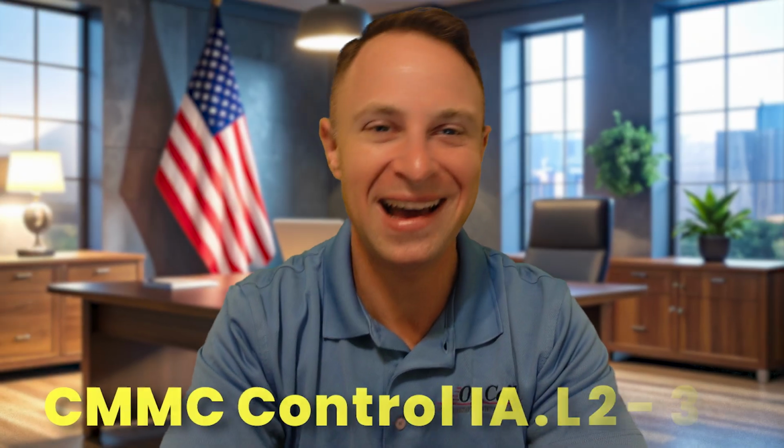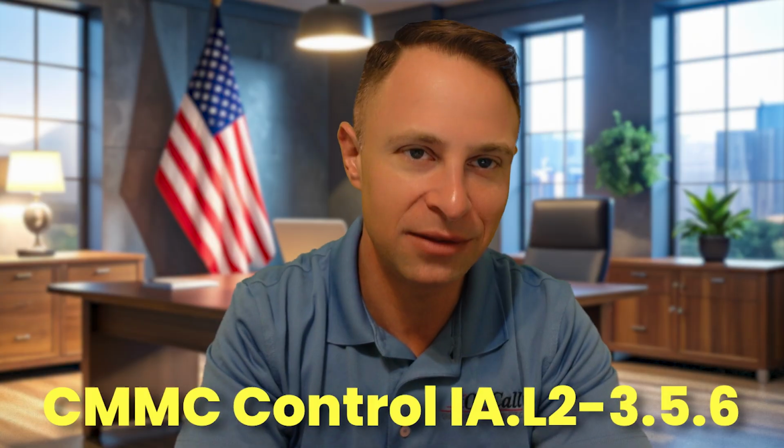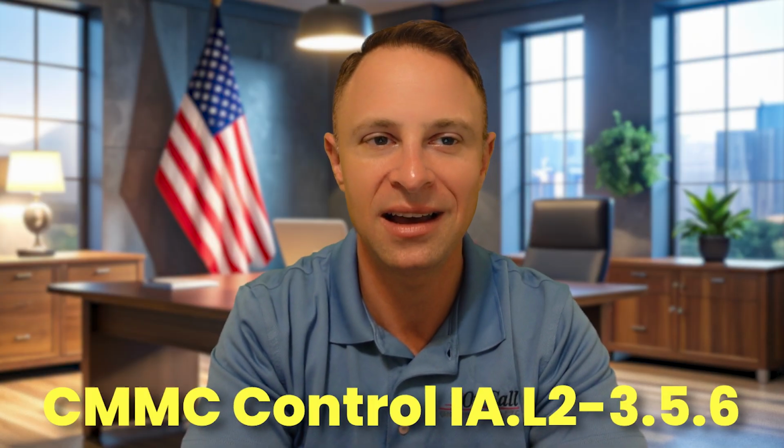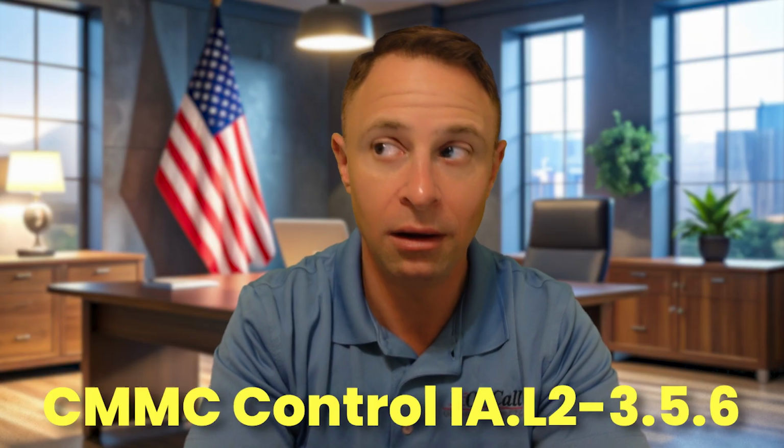Final checklist to pass IA.L2-3.5.6. You have a written policy defining your inactive accounts are automatically or manually disabled after that time, and you have evidence, logs, screenshots, audit trails, all the good stuff that auditors love. If you review and clean up regularly, monthly is a good rhythm, you've trained your IT staff on how to monitor and enforce this rule.